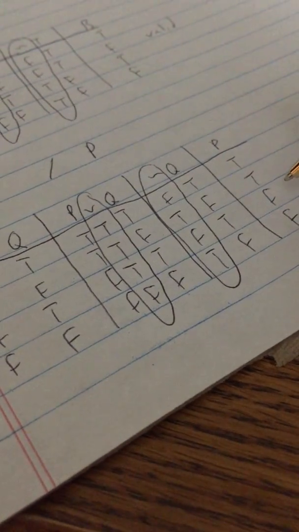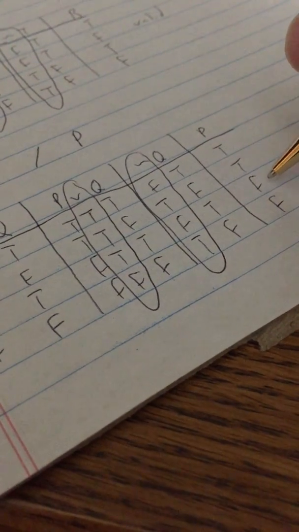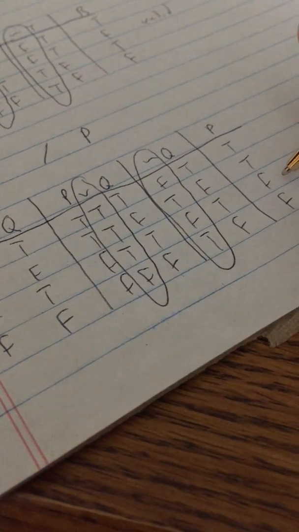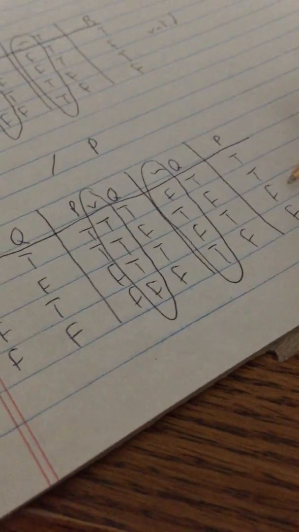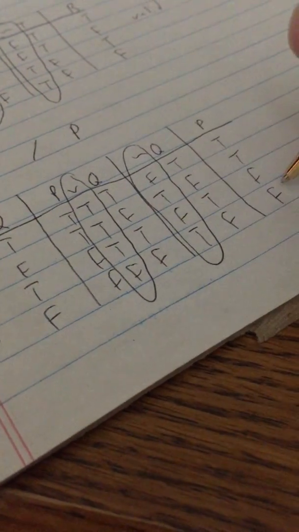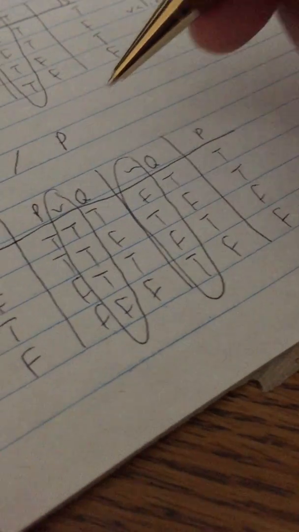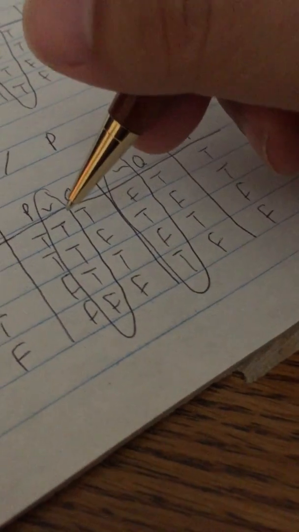I'll go ahead and give you a hint for a later section. We actually only really need to look at, for example, these 2 rows right here. We're looking for rows where the conclusion is false and the premises are true. That can only happen when the conclusion is false. So really, these are the only 2 rows that really matter where the conclusion is false. But let's just go ahead and go through them all anyway, just for the sake of completeness.